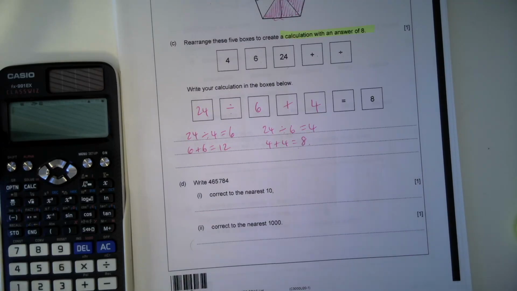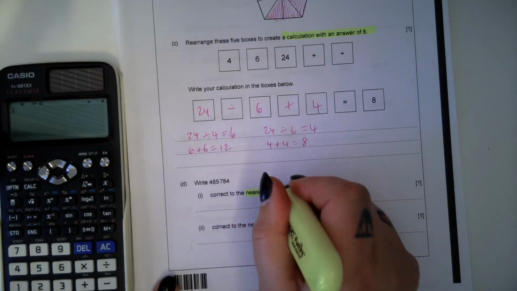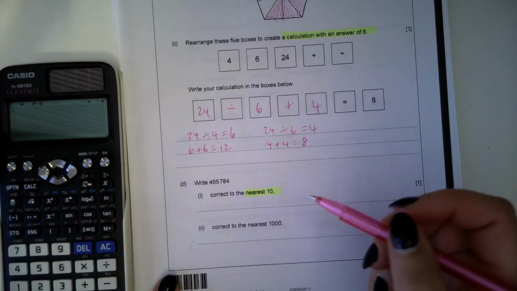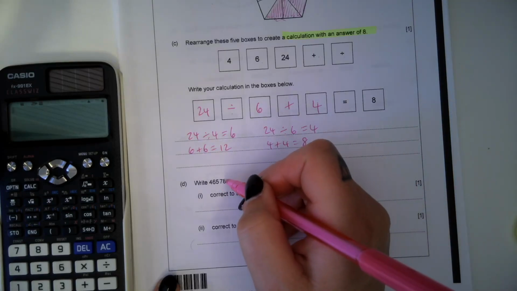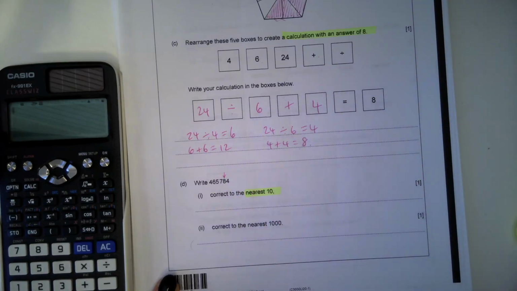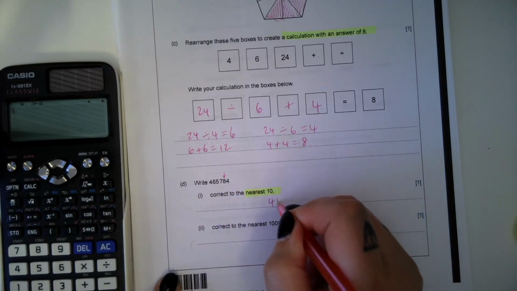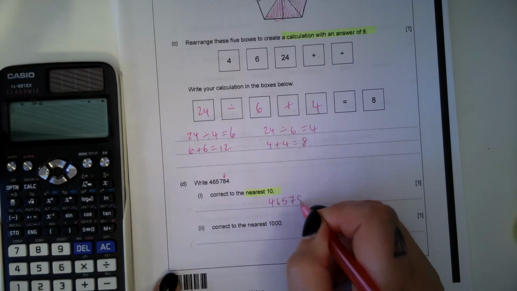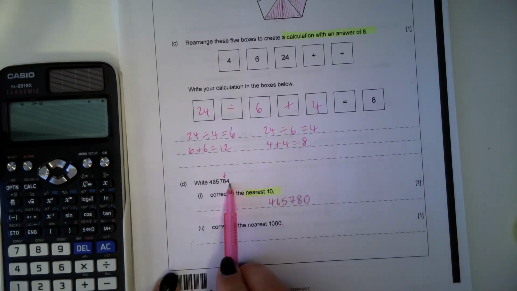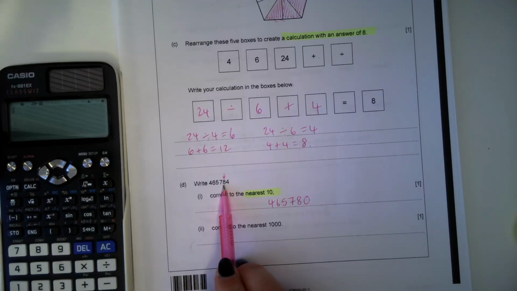Part D. Write 465,784 correct to the nearest 10. Okay, so let's have a look at this. To the nearest 10. Units or ones, tens. So the 8 is in the tens column. The 4 next to it doesn't round it up to the next 10. It's going to stay the same. So it's 465,780. Remember that place now becomes a 0 once we decide whether or not we're rounding up to the next 10.